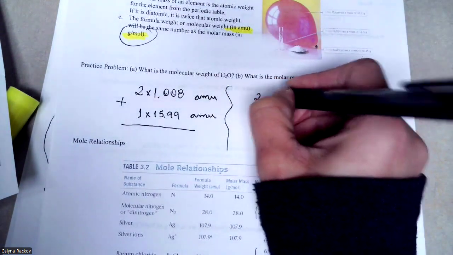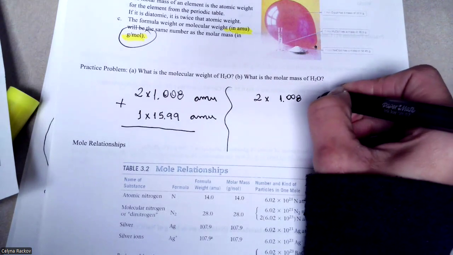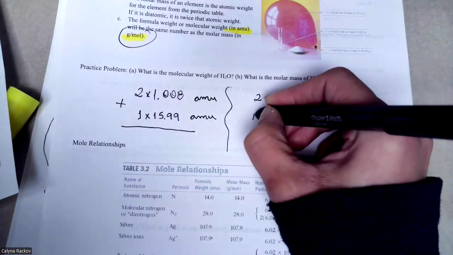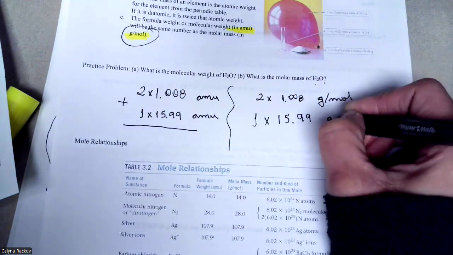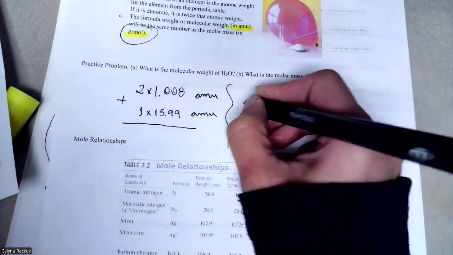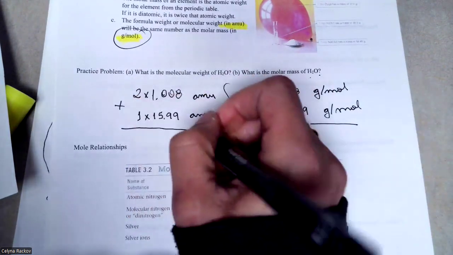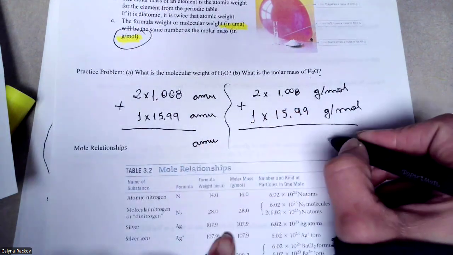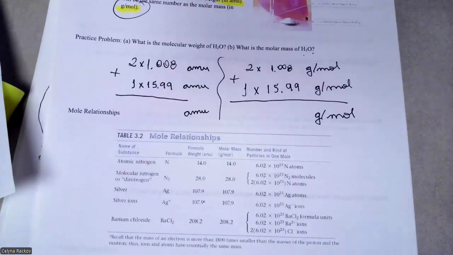For example, here, 2 times 1.01. To find the molar mass, the math is the same. Just change the unit. How many oxygens have we here? Only one. So 1 times 15.99 grams per mole, right? And then I'm going to add here. The total should be around 18, right? So the unit here will be atomic mass unit, and here the unit will be grams per mole, right? Okay, so I'm gonna pause it here.